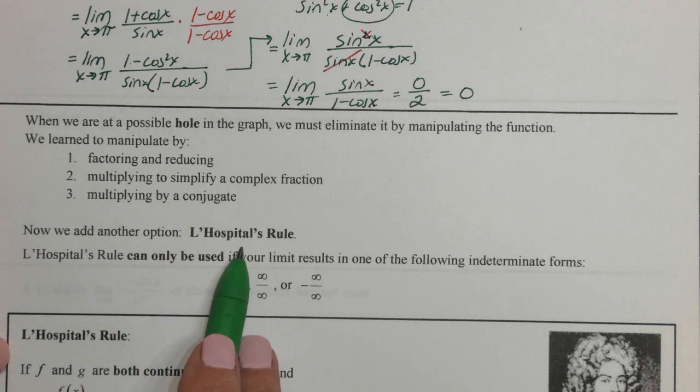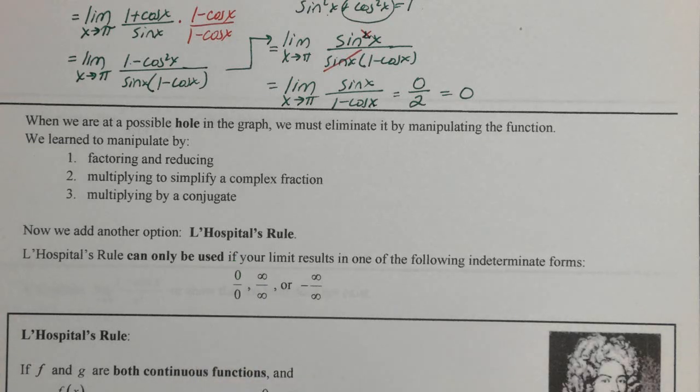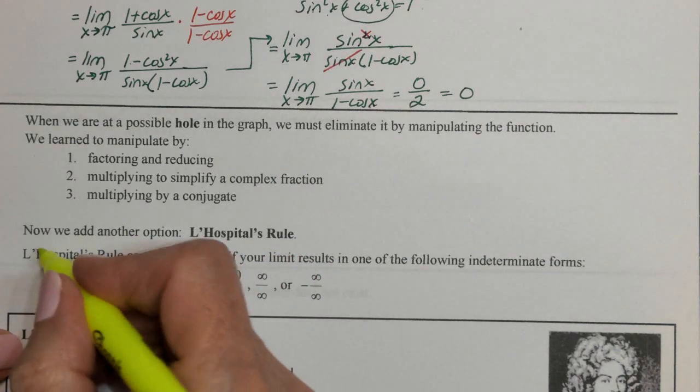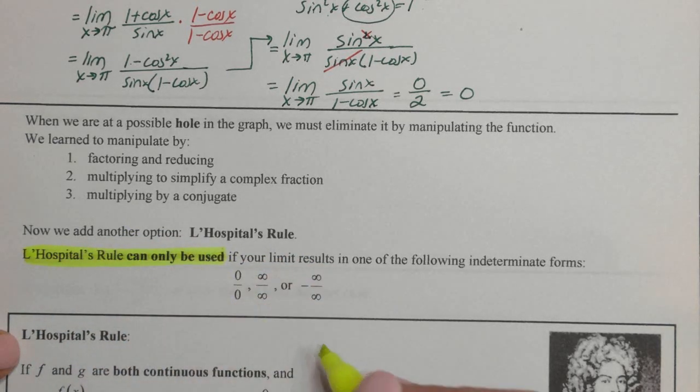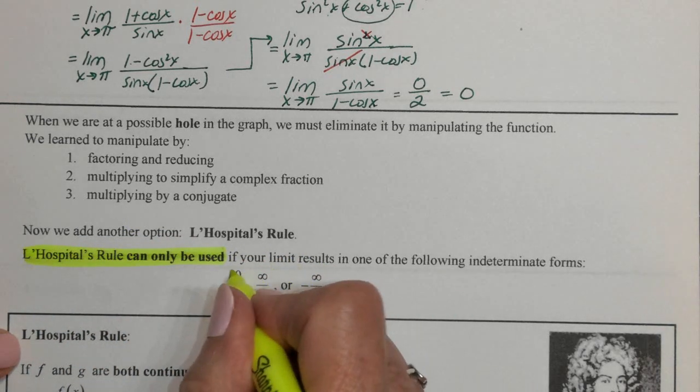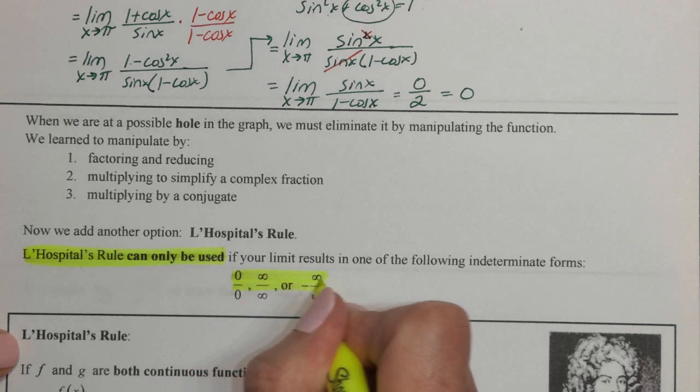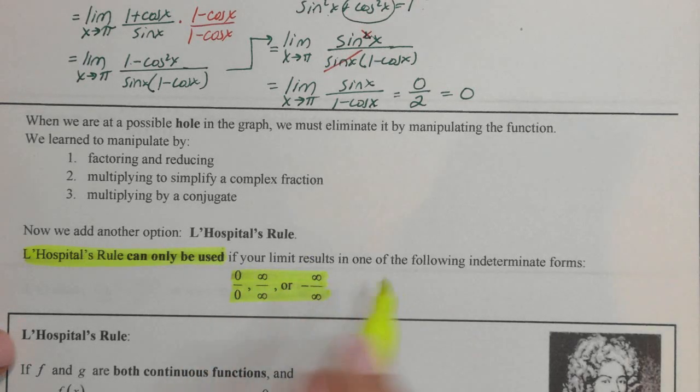Now we're adding another option, L'Hôpital's rule. This is a very, very good, very useful technique, but it can only be used if your limit results in one of these indeterminate forms: 0 over 0, infinity over infinity, or negative infinity over infinity.